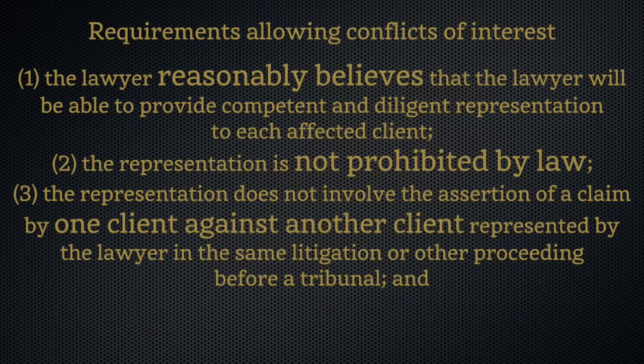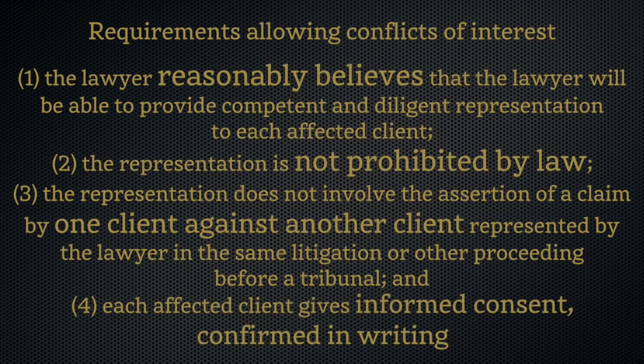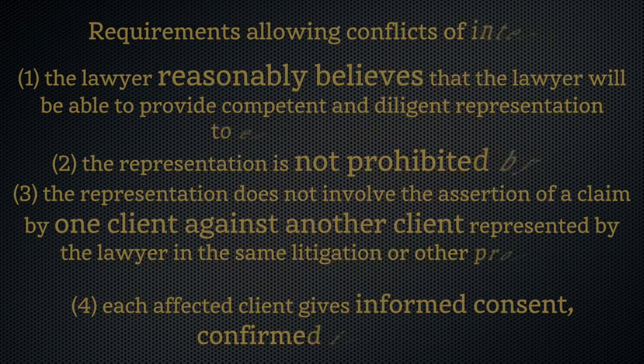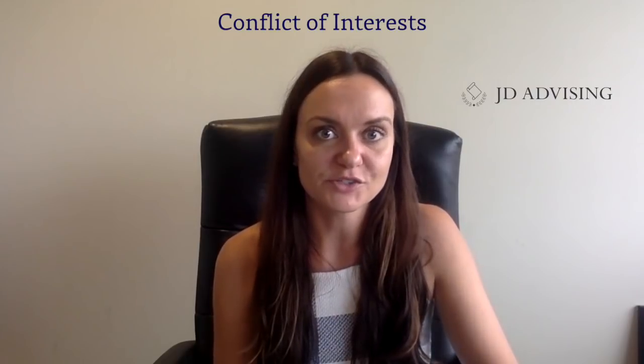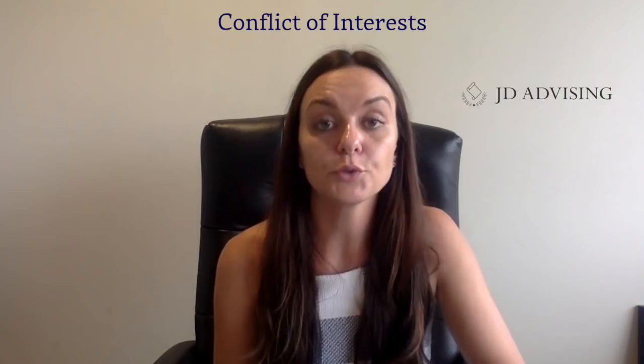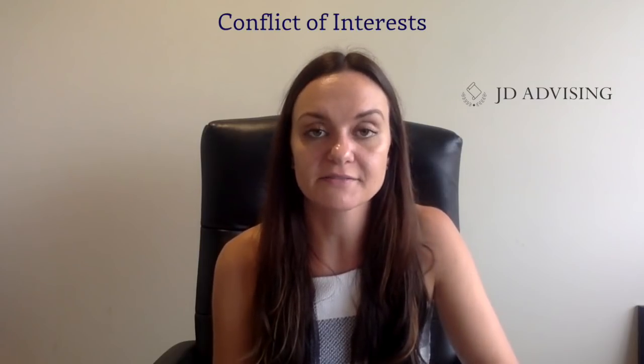And our fourth requirement here to move forward is that each affected client gives their informed consent, confirmed in writing, meaning oral consent does not count. So here, and I should say for all conflict of interest rules, you want to make sure that you are paying attention as to who must be consenting to the conflict of interest.